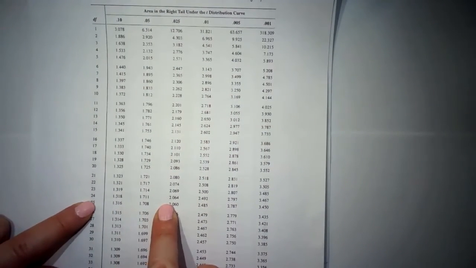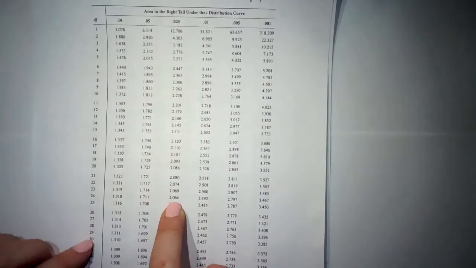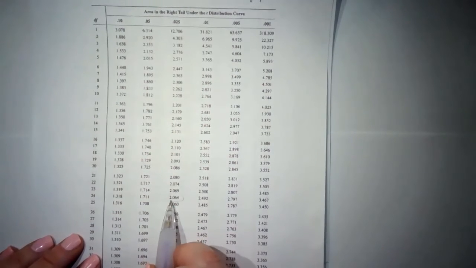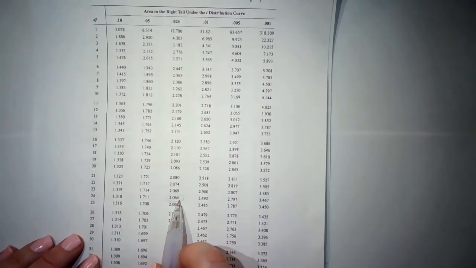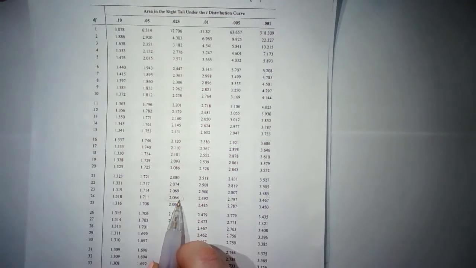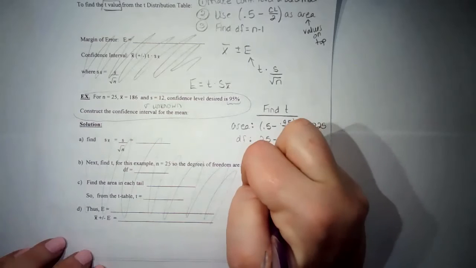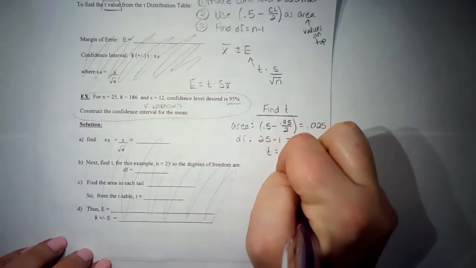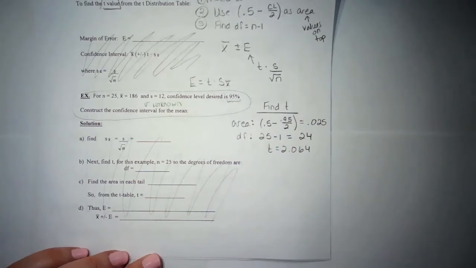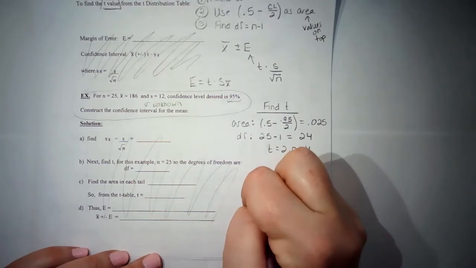My area was 0.025. Here's my t, 2.064. Does that sound good? Okay. 2.064. Okay, great. Now I'm ready to find my margin of error.